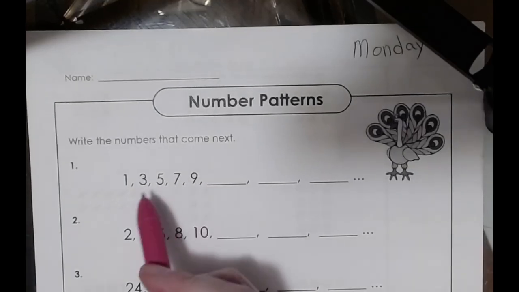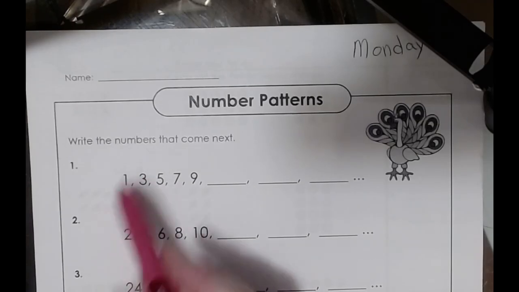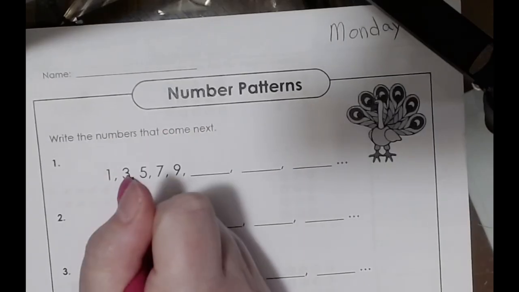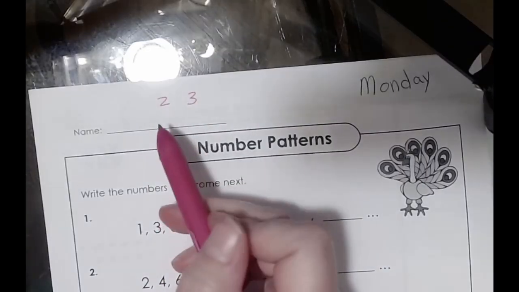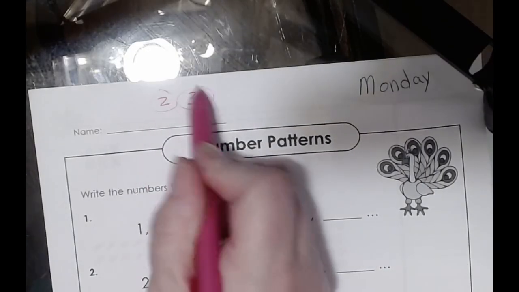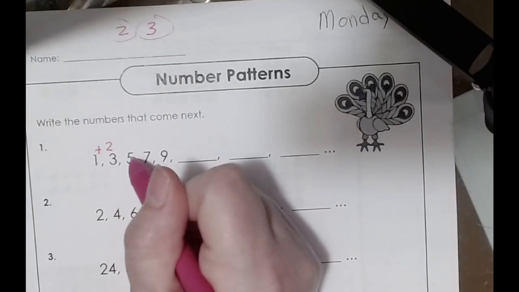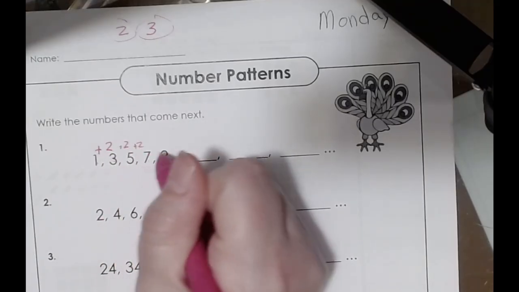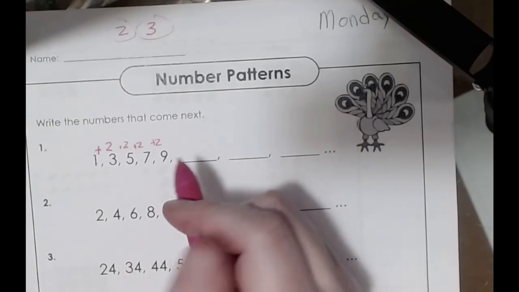one option is students can count up, students can subtract. For example, we have 1, and then let's count to 3. So we have 1, and then here's some show work. I can put 2, 3. All right, how many times did you have to count to get to 3? 1, 2. So 1 plus 2 is 3. Well, look here, we got 3 and then 5. Well, 3 plus 2 is 5. 5 plus 2 is 7. 7 plus 2 is 9. So our rule for this pattern is adding 2.